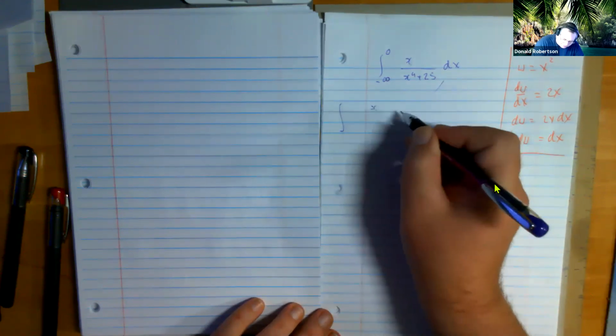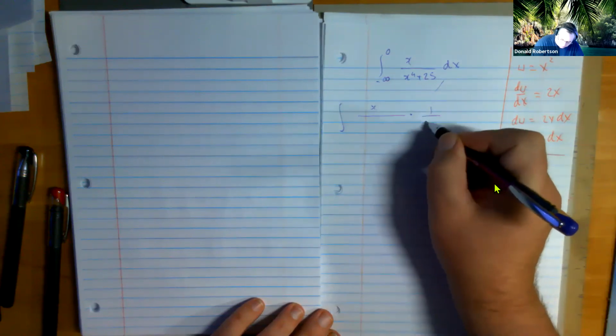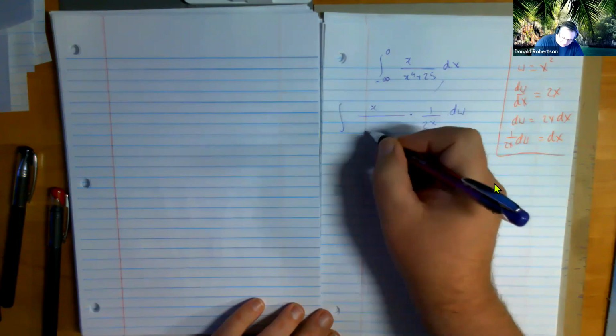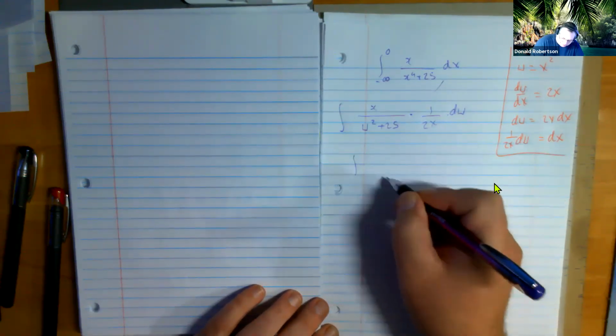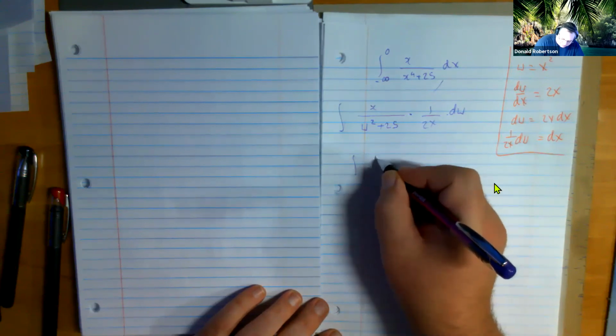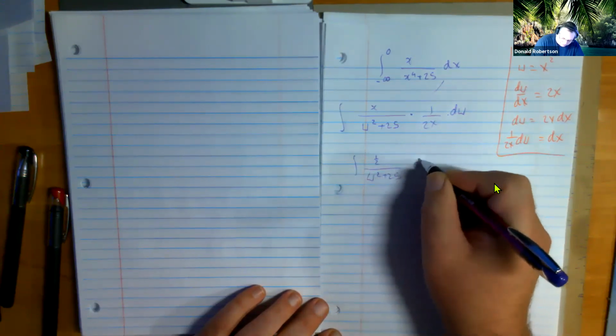It's going to be x. The dx is going to be 1 over 2x du. And this is going to be turned into u squared plus 25, because x to the 4 is x squared squared. Now the x's cancel out, and basically what we have here is a half times 1 over u squared plus 25.